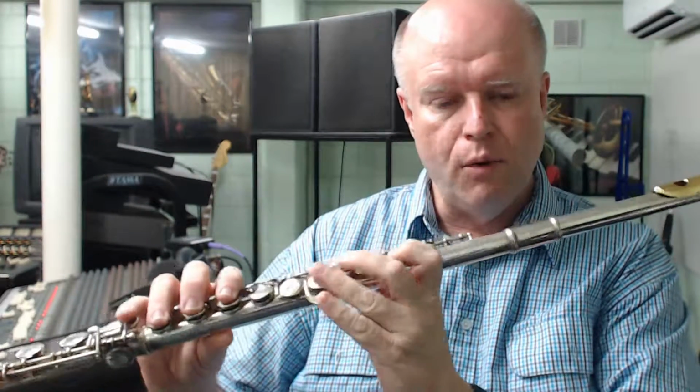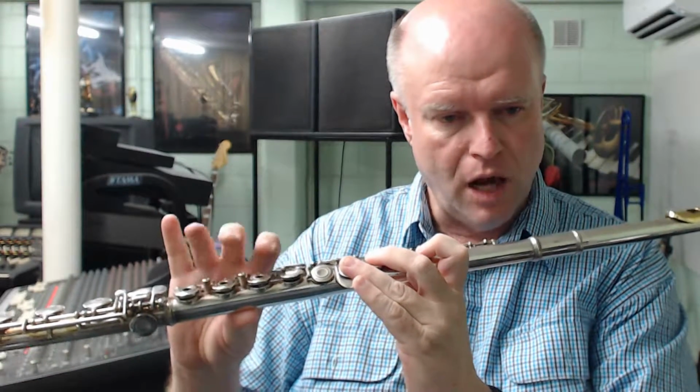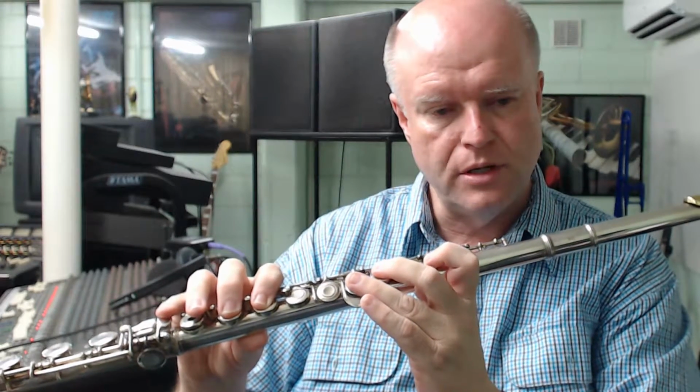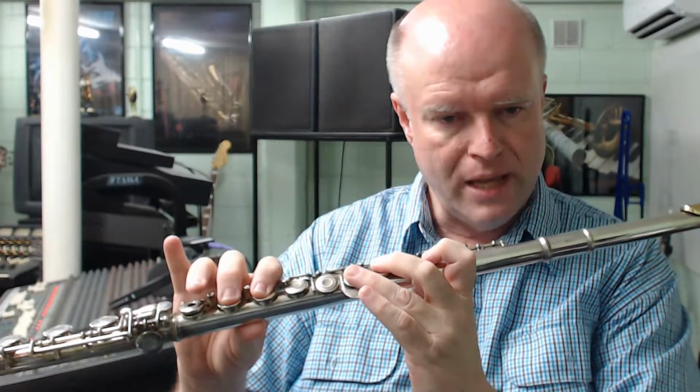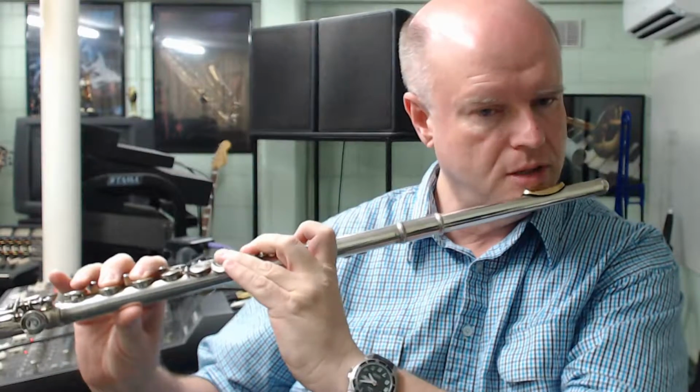Okay, we move one more step up the chromatic scale, and now we end up on E, low E. So the three notes in the overtone series will be low E, middle E and high B. So in conventional fingerings, those notes will sound like this.